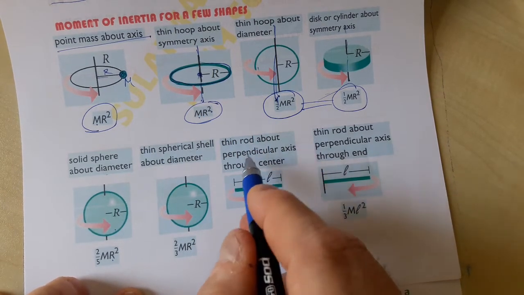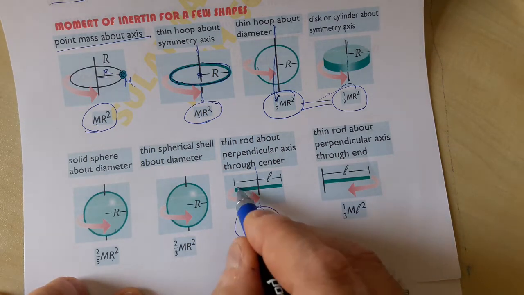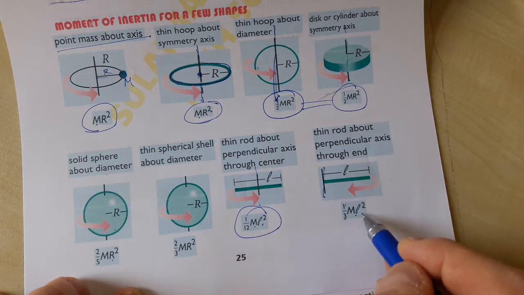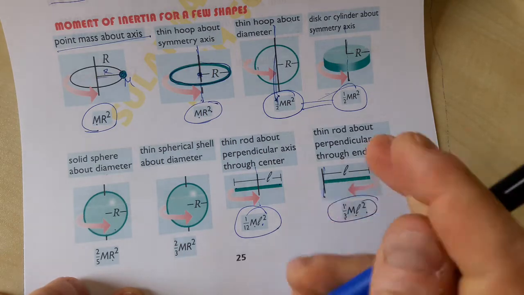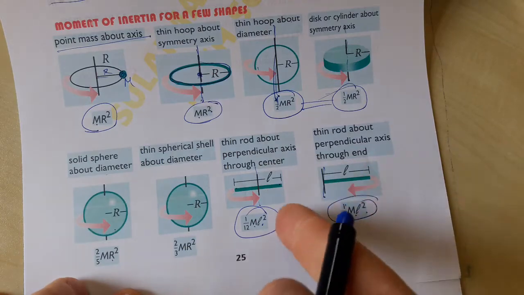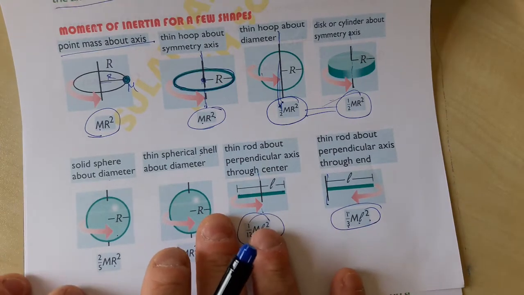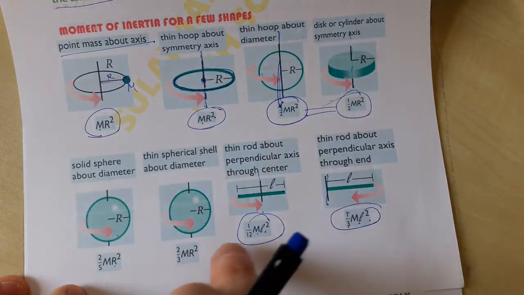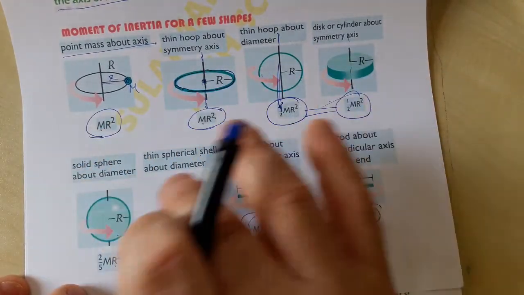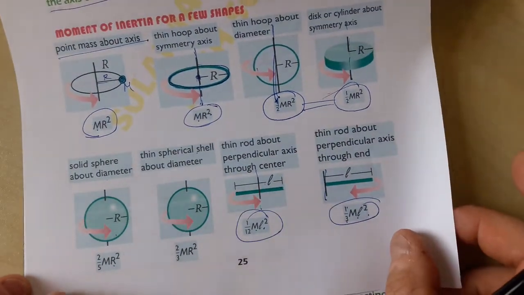A thin rod about the perpendicular axis through the center: moment of inertia 1/12 ml squared. L is the length. Thin rod about the perpendicular axis through one end: moment of inertia 1/3 ml squared. So as you see, this is harder to rotate. Remember, we said this is easier, that is harder. How many times easier and harder? 4 times. Okay, so these are the equations for a few shapes. Normally in exams, these are given, but it is better to learn them in case the question does not give these equations.